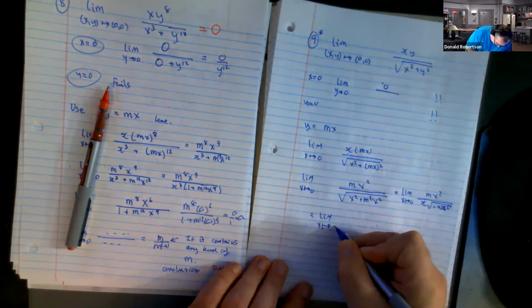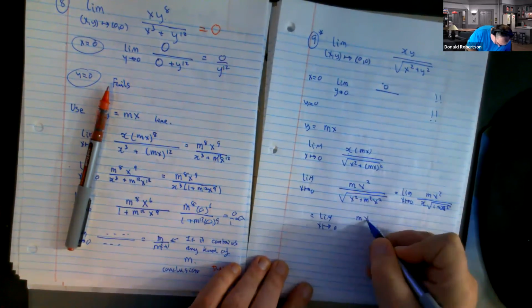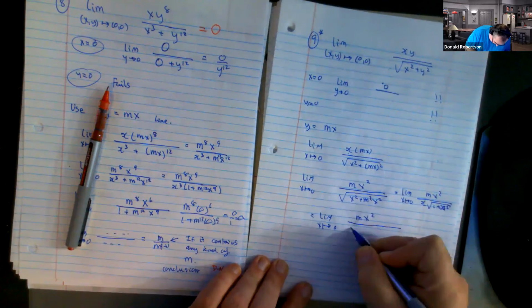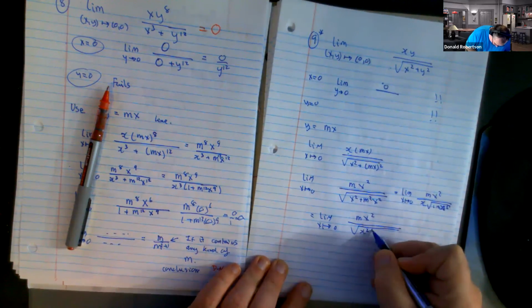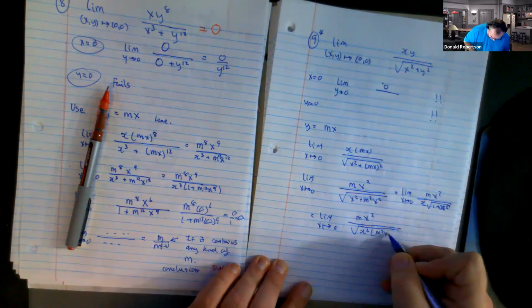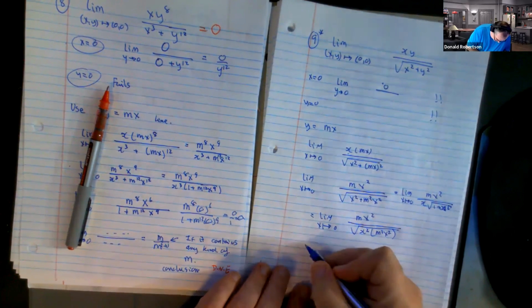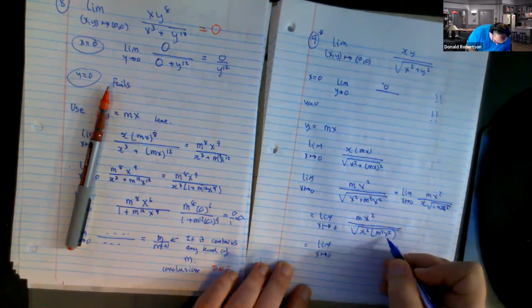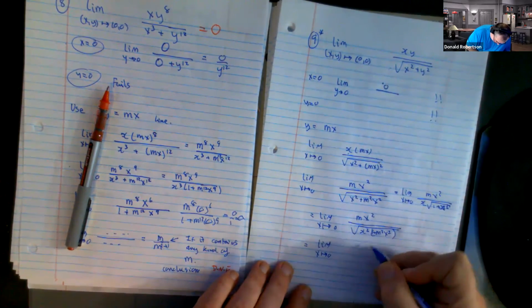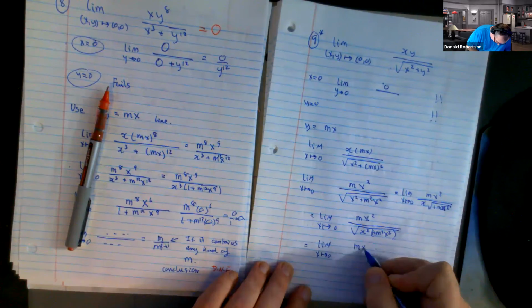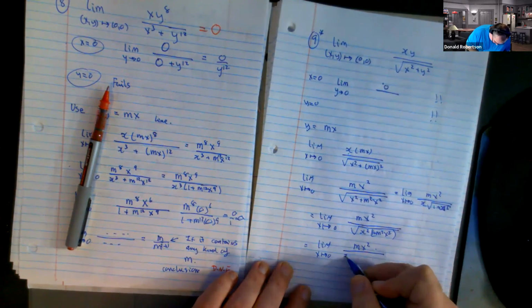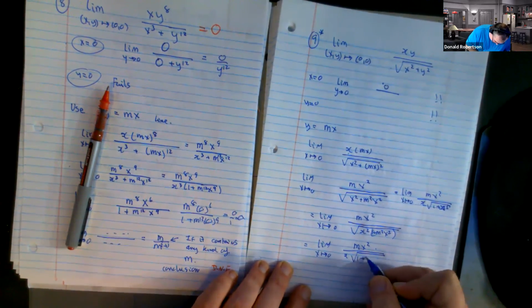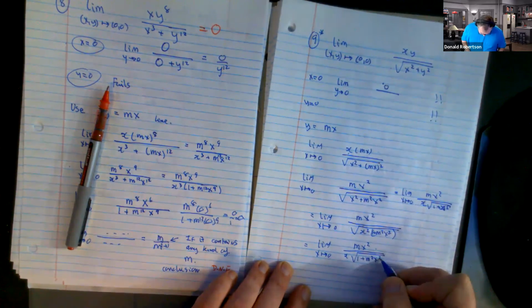Write that again. I'll show you the line that I kind of did in my head. I'm pulling out an x squared. That in turn, because you can take a square root of both sides, we get that.